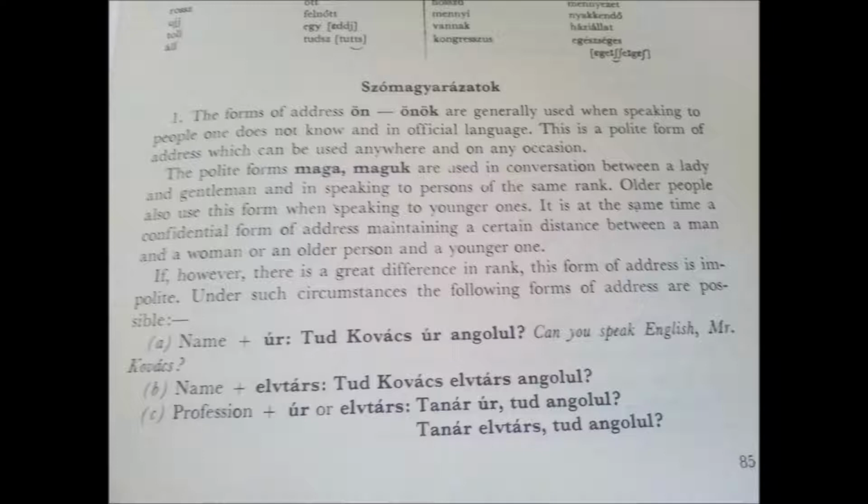You can also say Mr., úr. In English, you would probably use Mr. or Sir if you're addressing someone on the street and you want to know the directions or something like that. Do you, sir, know where Bond Street is? For instance, but in Hungarian you would use ön with someone you're not familiar with, and maga with someone who is of the same rank as you are.